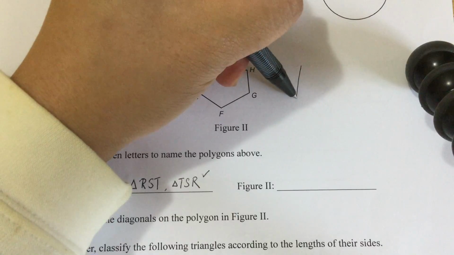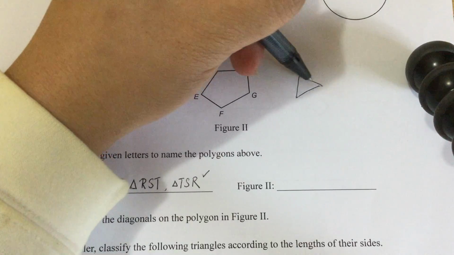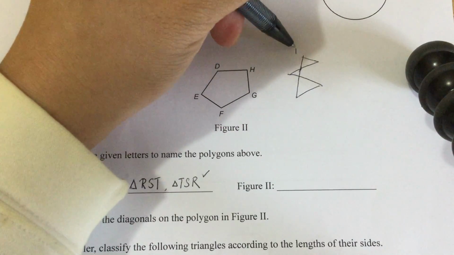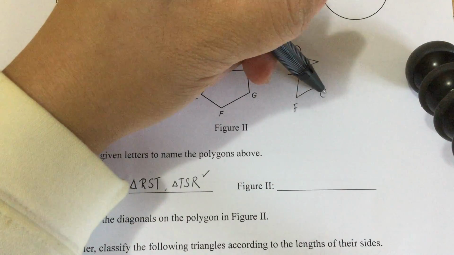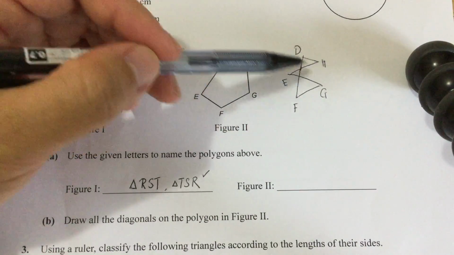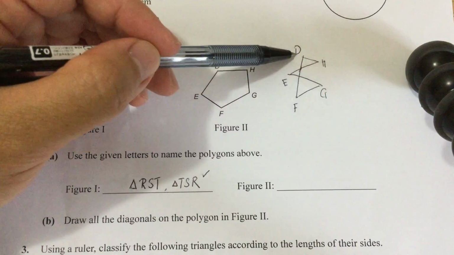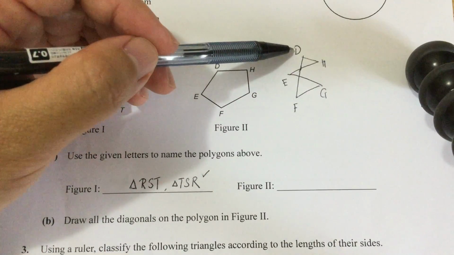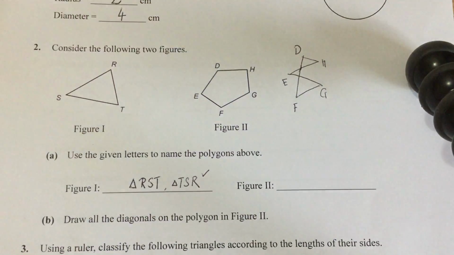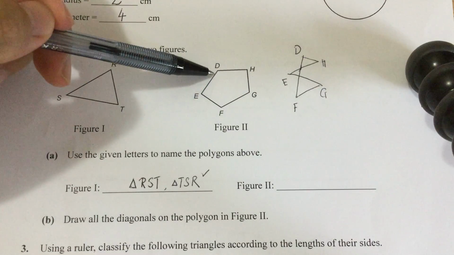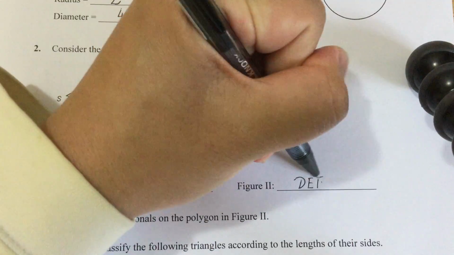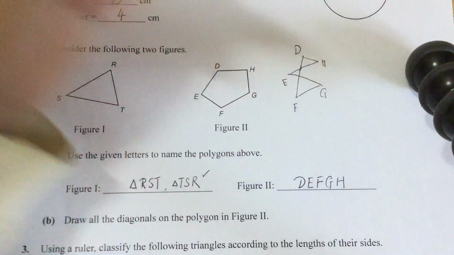This is D, F, G, E, H. Someone will say D, F, G, E, H, and I will follow the trend and link the last letter H back to the beginning letter, so that H and D will be linked together. So this one is not a good way for us to name this figure. So we call it D, E, F, G, H, following the trend.